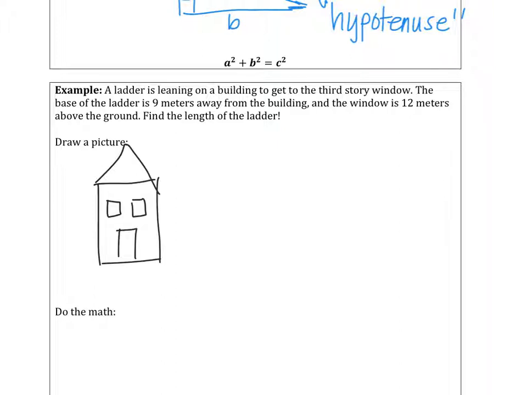So if you have your ladder, it's leaning against the side. Here's the ground. Here is our right angle. So that is our ladder. And we want to find the length of the ladder. And we know that it's 12 meters high.